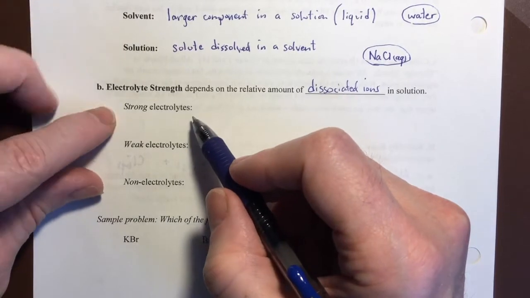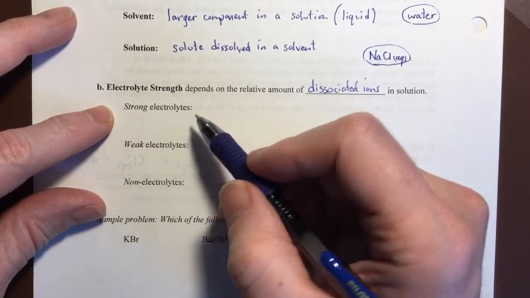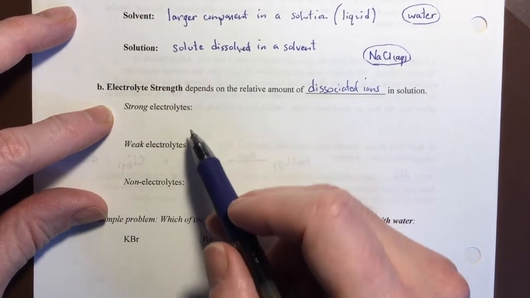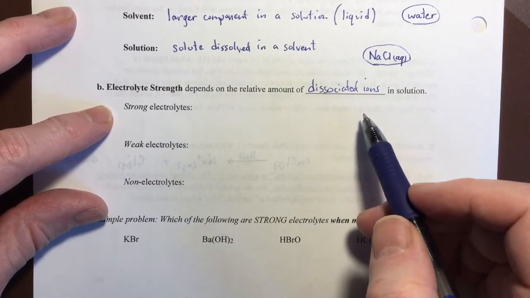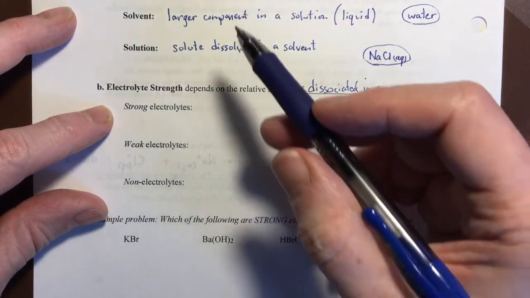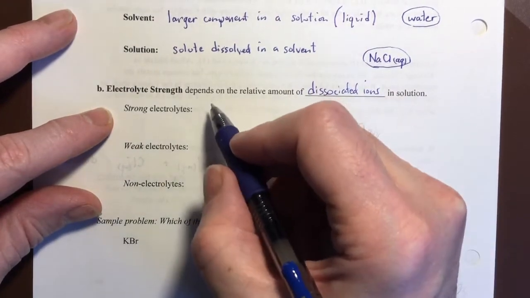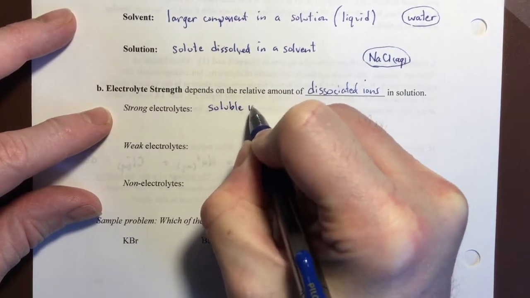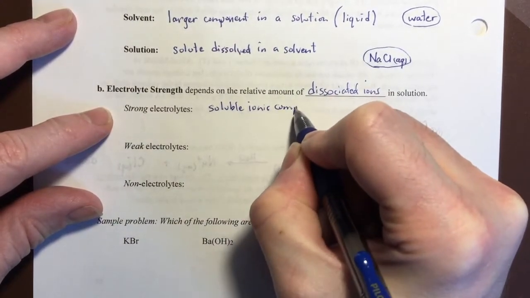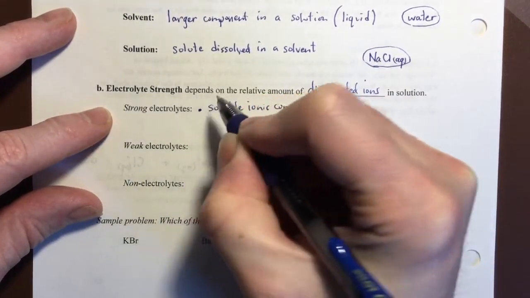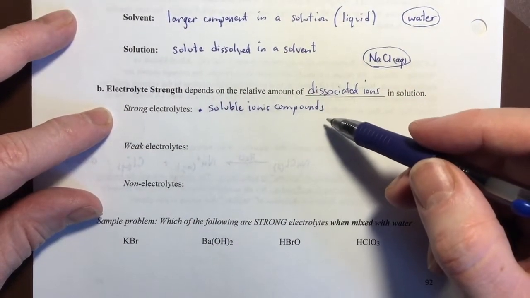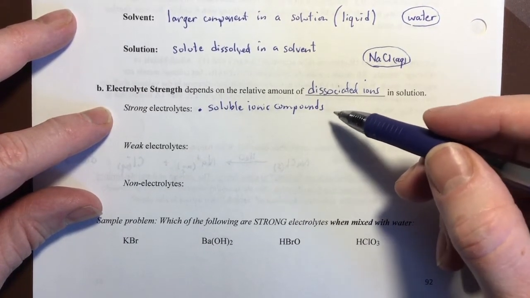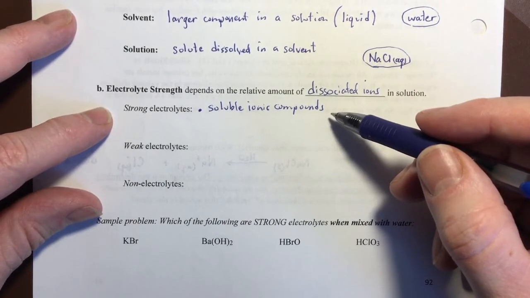So there are certain categories here that qualify as strong electrolytes. What are some categories of compounds that we have discussed that have a lot of dissociated ions in solution? Well, just above, we were talking about soluble ionic compounds, right? Because they are soluble, they will dissolve and generate a lot of dissociated ions in solution.